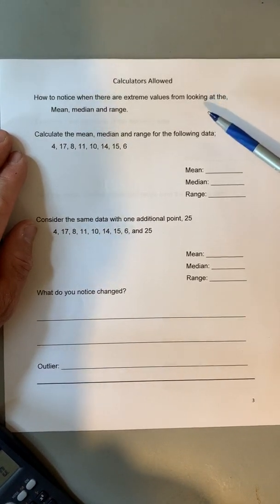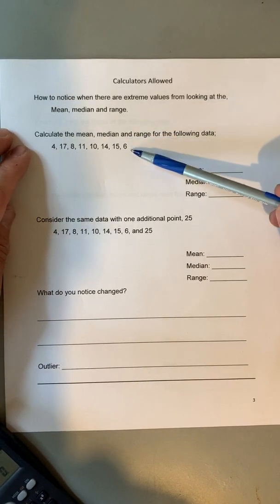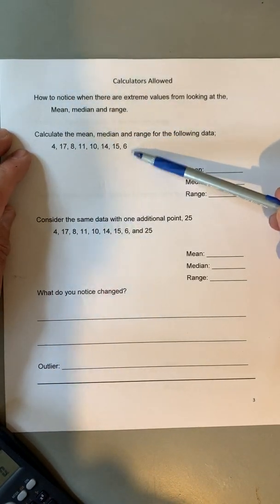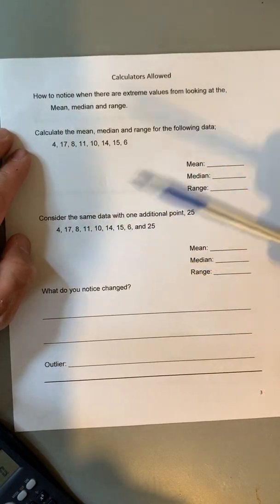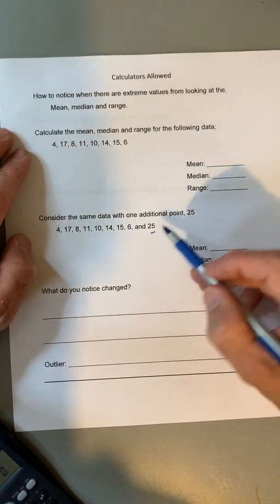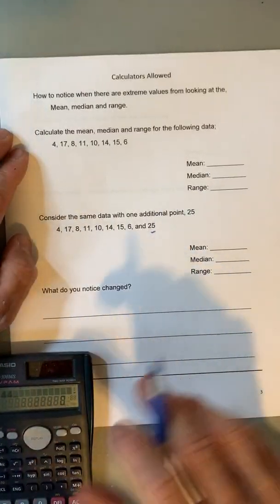Now, on this next page, we're talking about extreme values. So let's take a look at this question, I guess questions 8 and 9. You'll notice they're exactly the same, except I added 25. What is that going to do to it? So let's do mean and median.